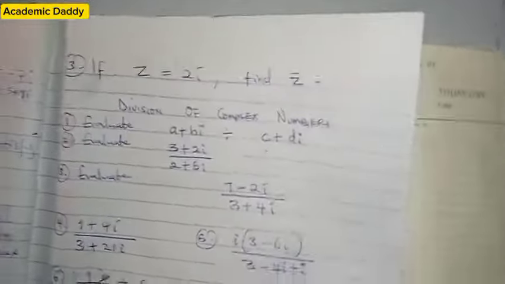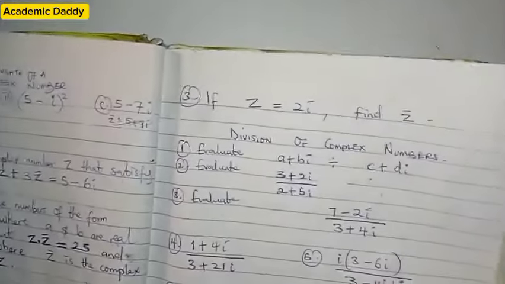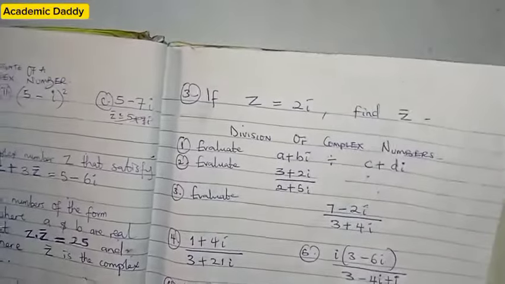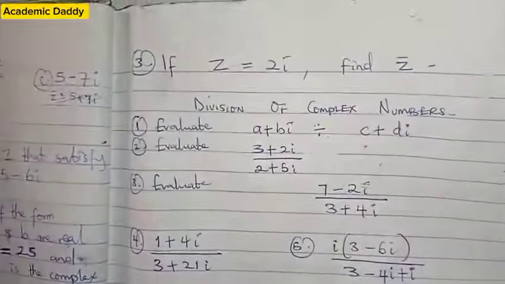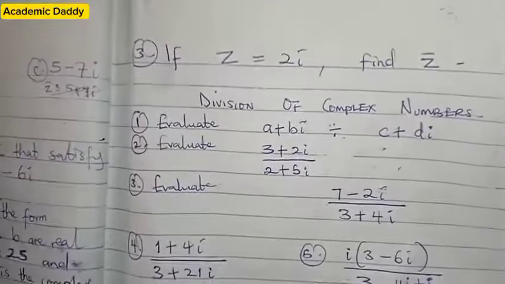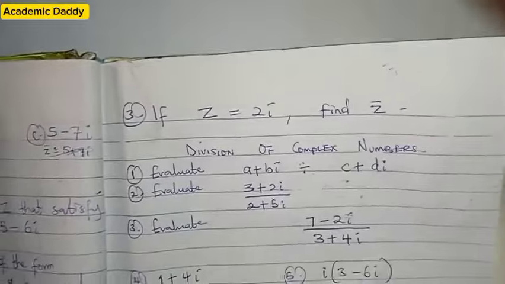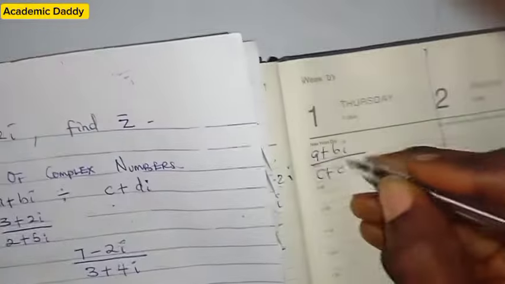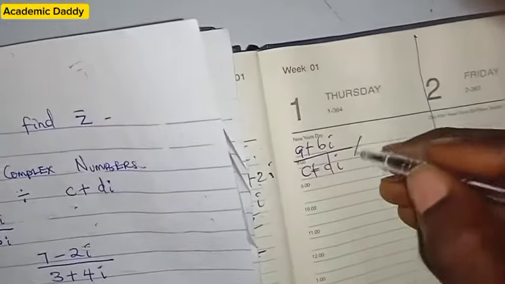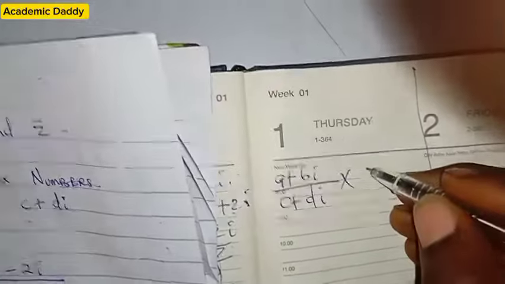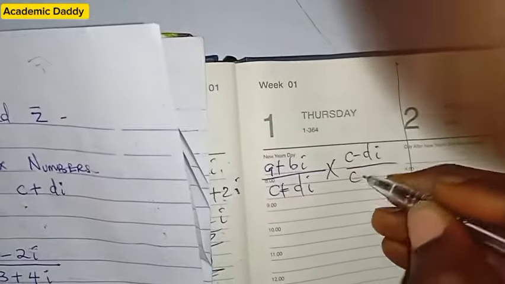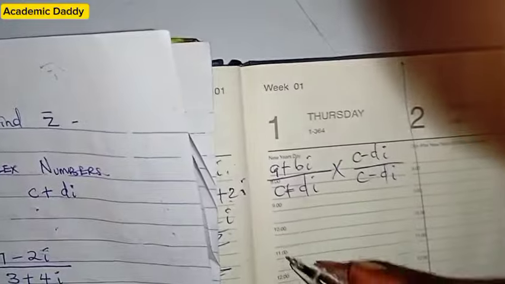Alright, so let's move to division of complex numbers. For division, the basic principle is simply to check for conjugates, or you say rationalization. So if I have, for example, they said evaluate a plus bi divided by c plus di. The principle is to rationalize, so you multiply by c minus di all over c minus di. That's the principle I will use.